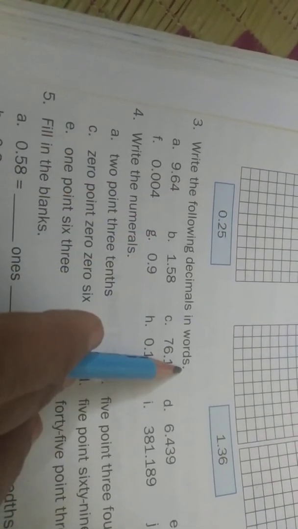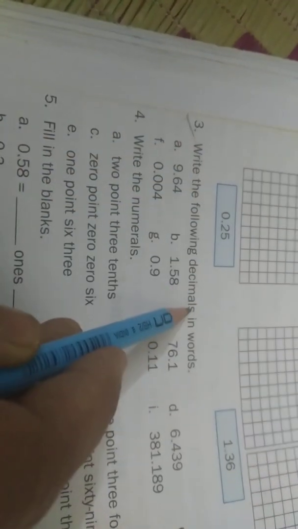Okay. Write the following decimals in words. See the third section. Write the following decimals in words. Okay. This is 9.64. How will you write? Same as what I spelled, in that manner only. 1.58.